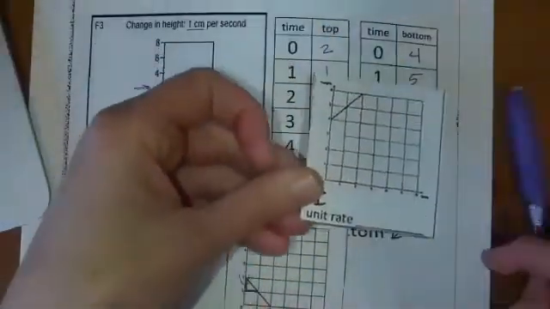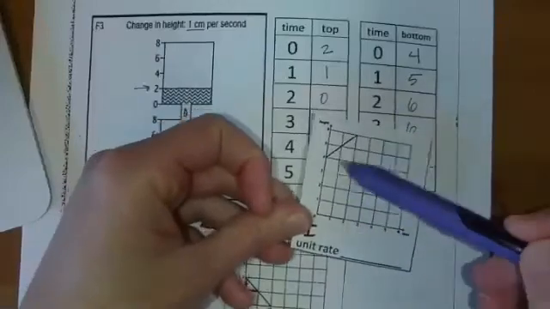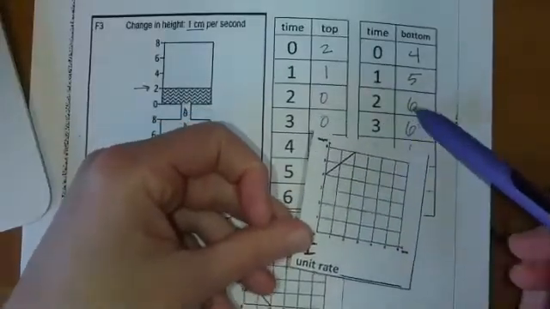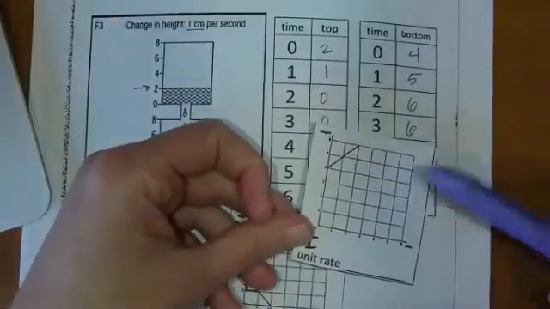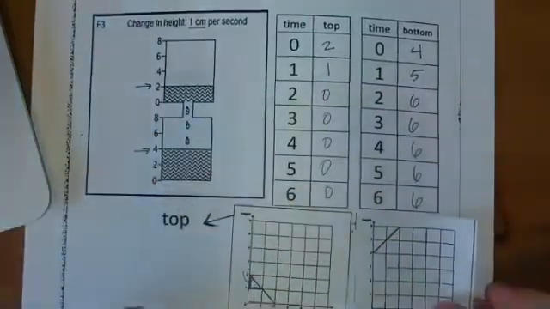So let's look more closely. Then it goes to 1, 5. Then it goes to 2, 6. Hey, it looks like we've got a match. So we're going to put that one here.